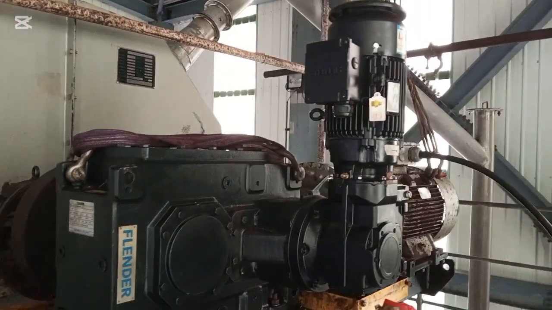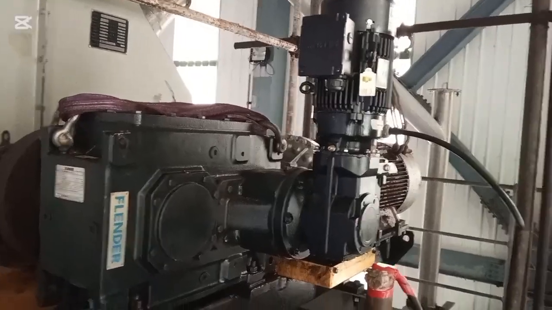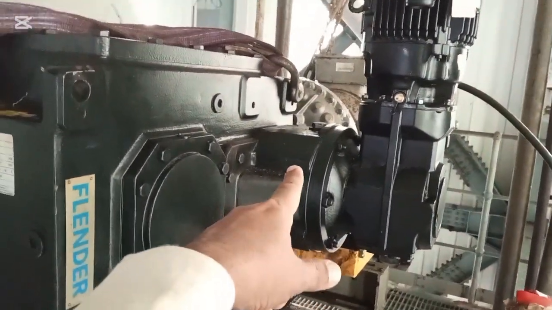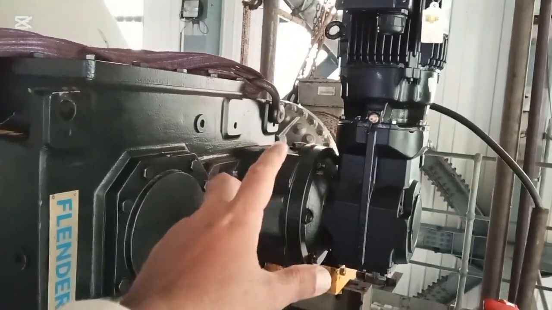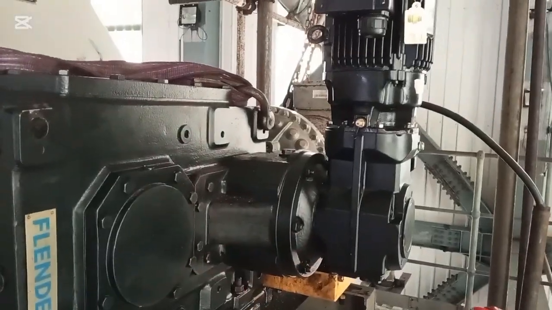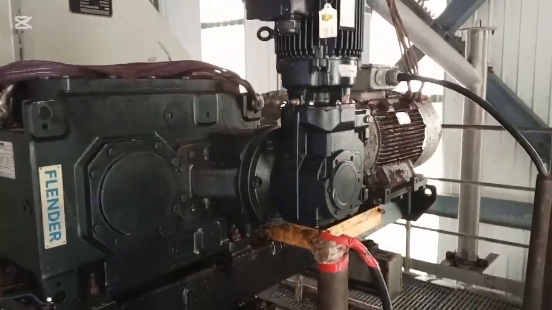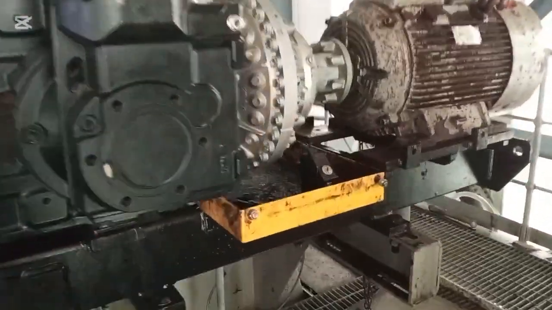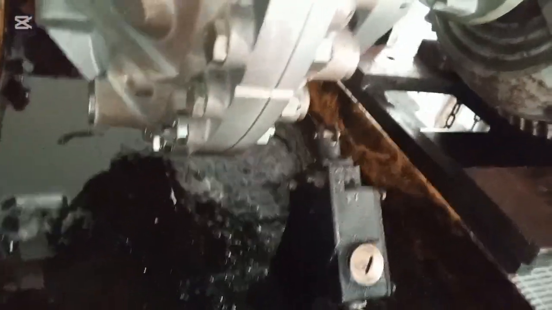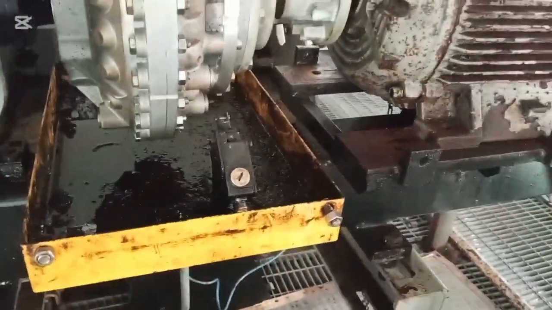After completing these works we tested the crusher unit, to see whether the previous problem was solved or not. We started the motor and connected the gear, and enlarged and reduced the gap of the two rollers, and found that it was functioning properly. In this way we completed the work.